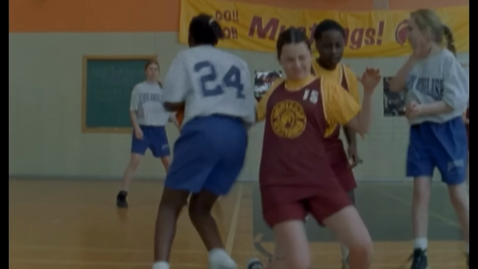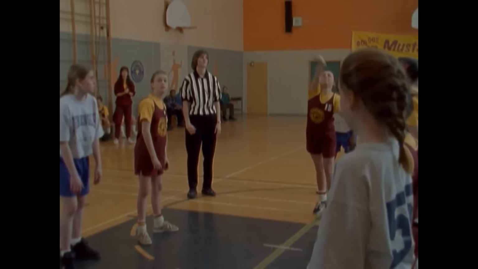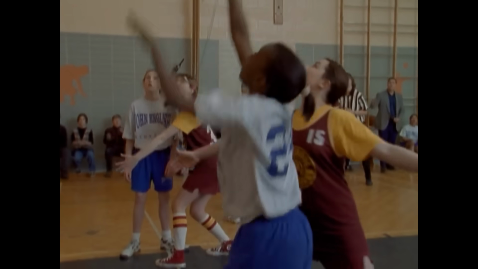Now let's check back in on our little basketball star. Anyway, so Sam wishes to be the best player on her team, and her wish comes true. Not because she gets any better at basketball, but because everyone else on the team gets much worse. The girls on her team are falling down, missing shots, and even falling asleep.